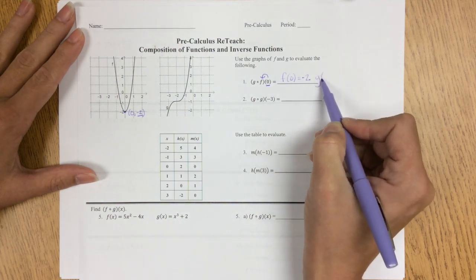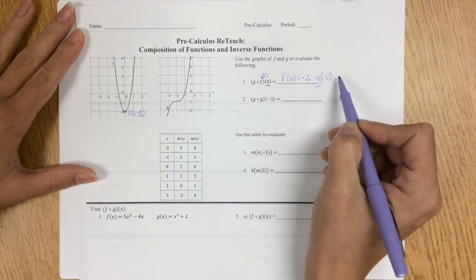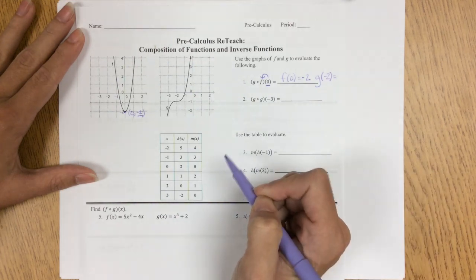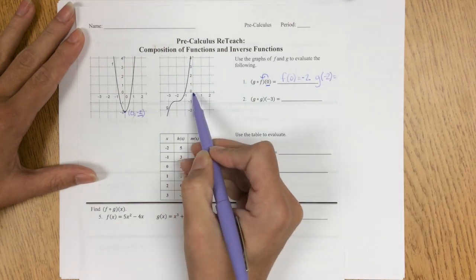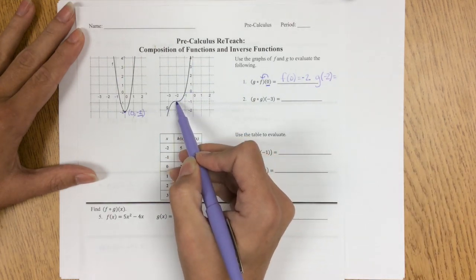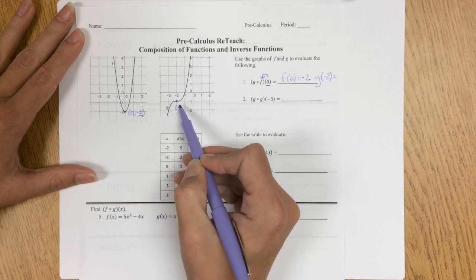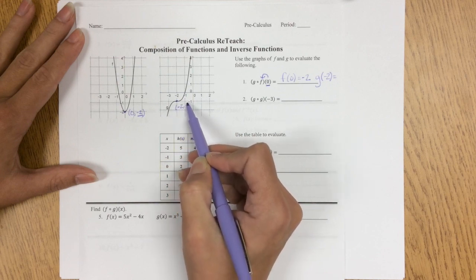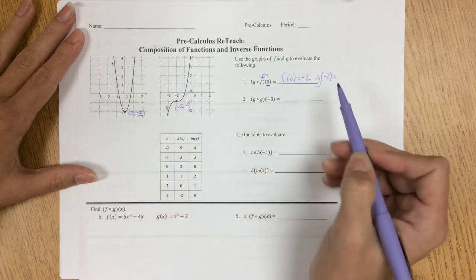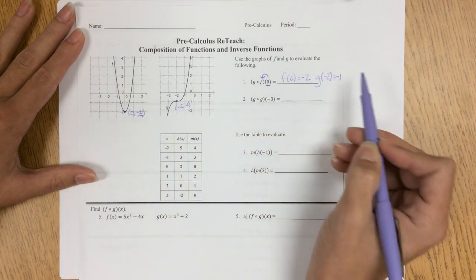And now let's plug in -2 to g, and what do we get? Over here is g, and we're going to plug -2 in, and what comes out? This is -2, -1, and so our answer to this problem would be -1.